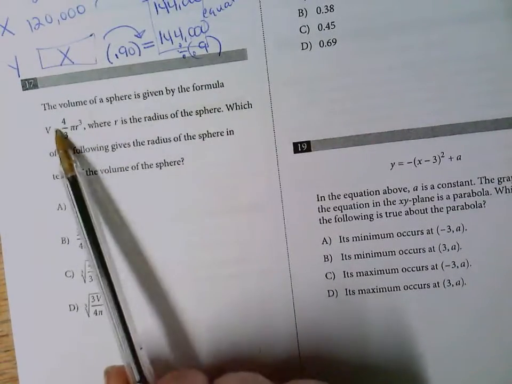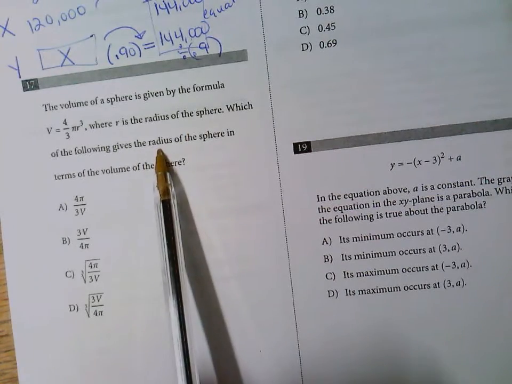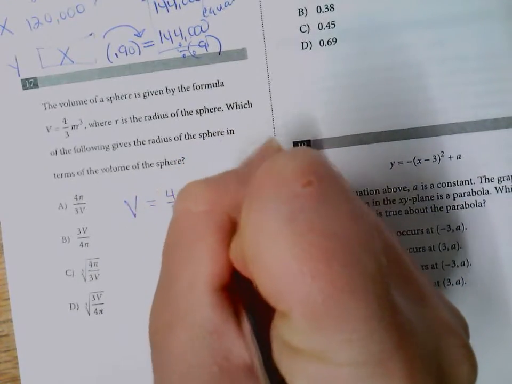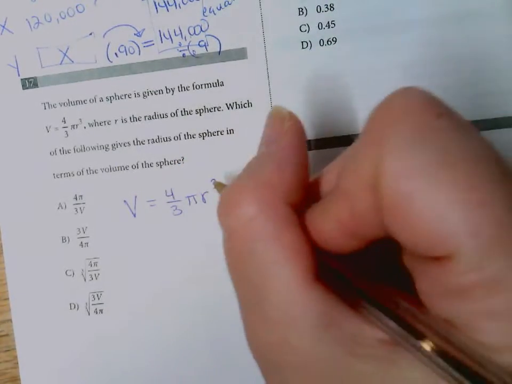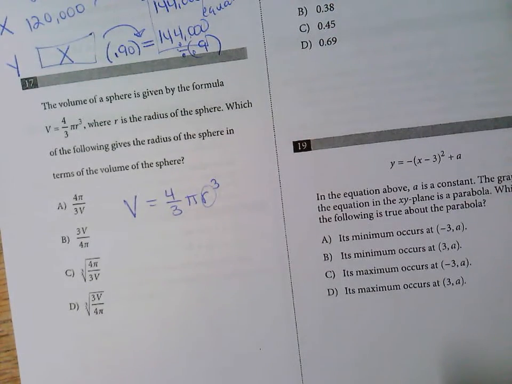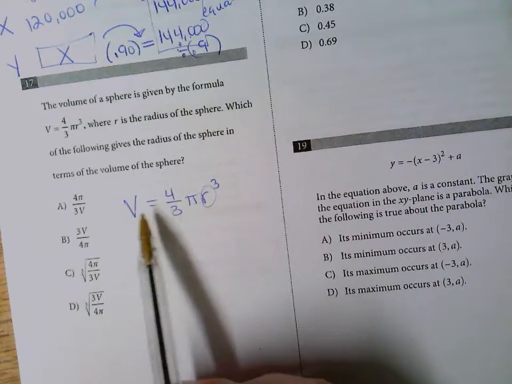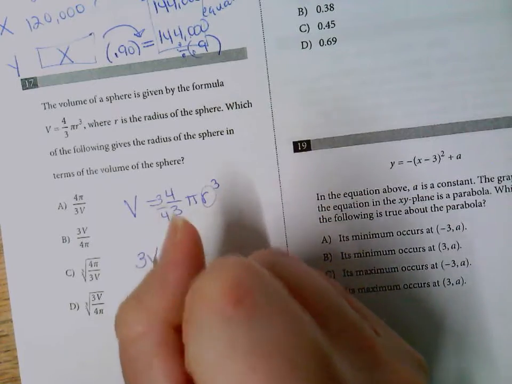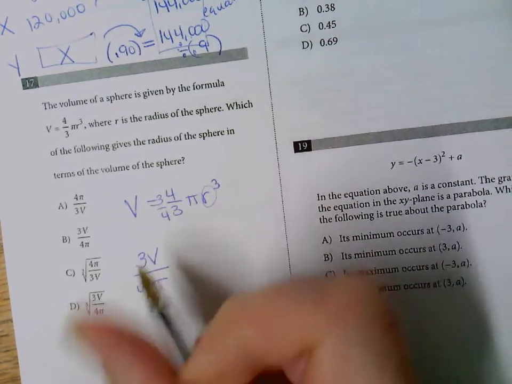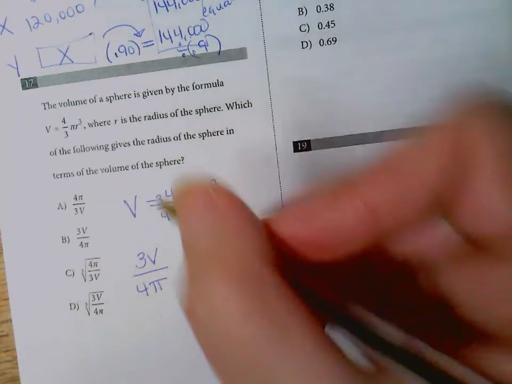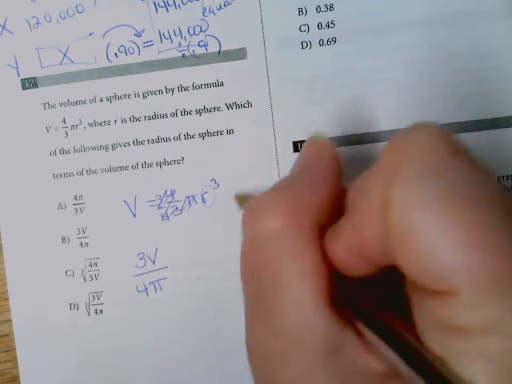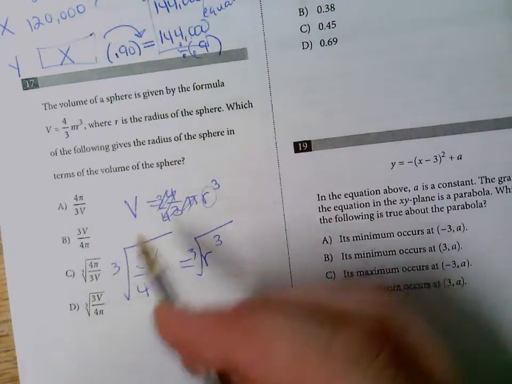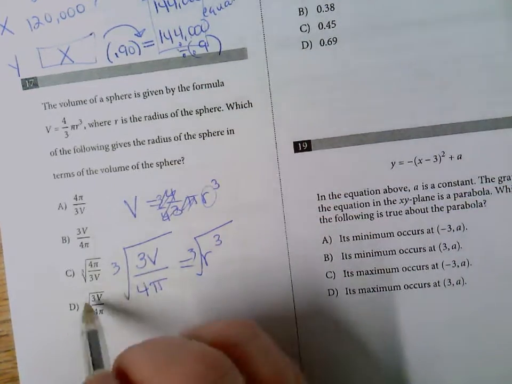Volume of a sphere, okay, which gives the radius in terms of the volume. So I need to solve this equation to get r by itself. So my first step is to divide by pi and multiply by the reciprocal 3/4. So I would get 3v over 4 pi. And it looks like already I've kind of eliminated some of my choices here, so that's good. So I have that equals r cubed. So my last step would be to take the cube root of both sides. So the cube root of 3v over 4 pi, 17 is D.